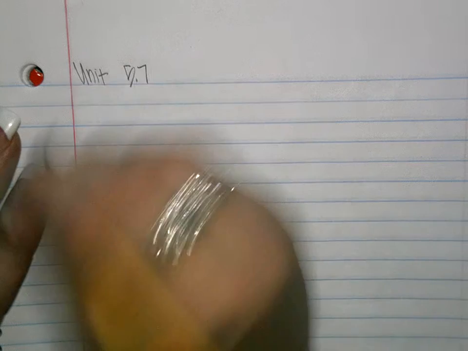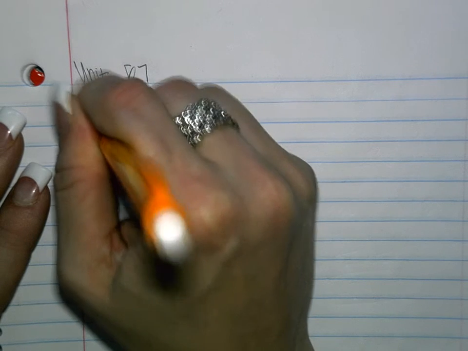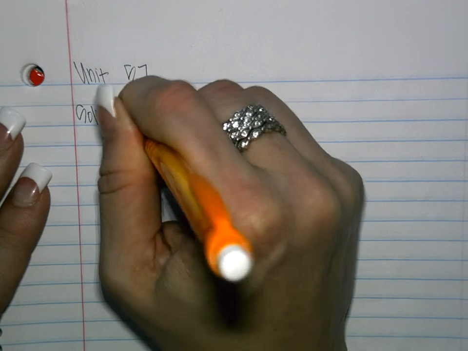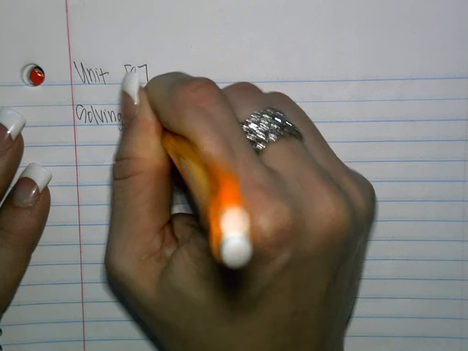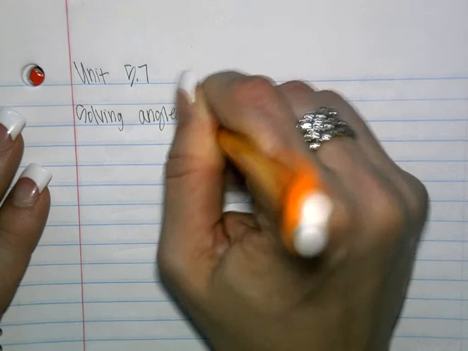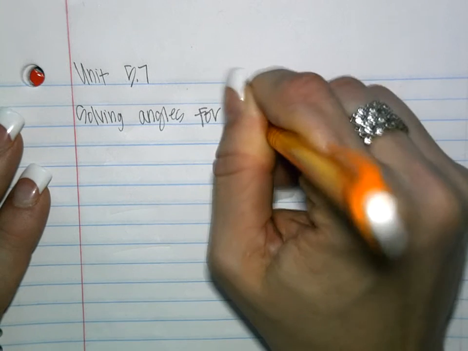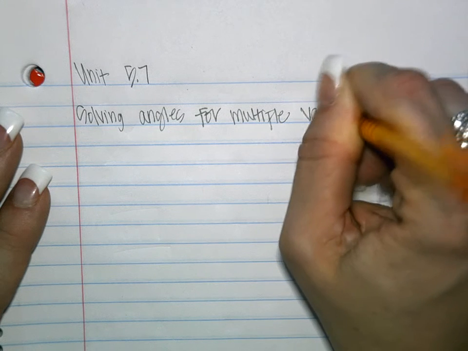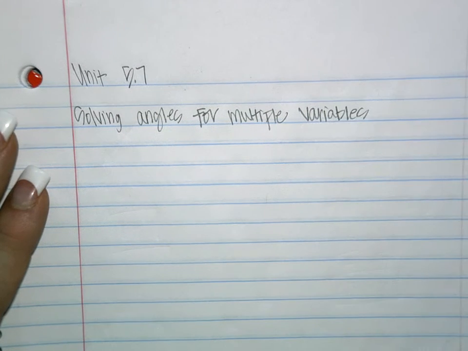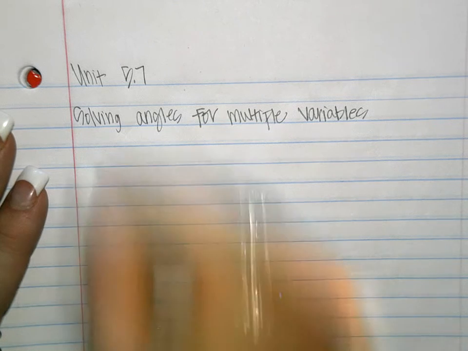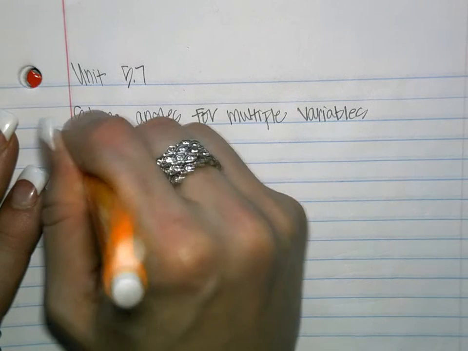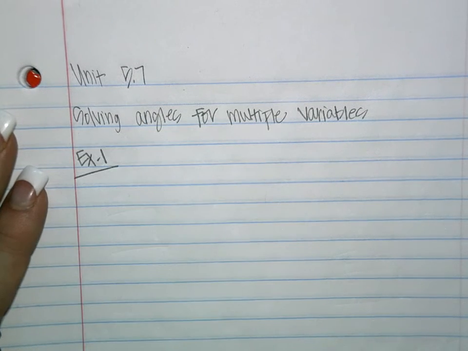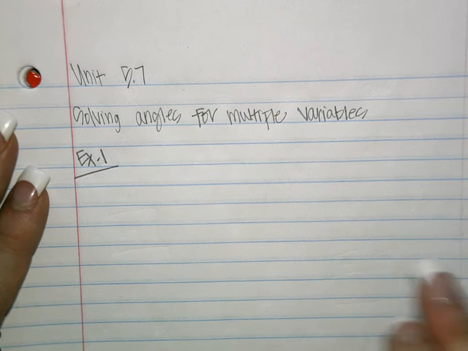Okay, so what we're working on today is solving angles for multiple variables. Solving angles for multiple variables. So basically what you're going to see today is there's going to be not just an x or not just a y. There's going to be more than one variable.